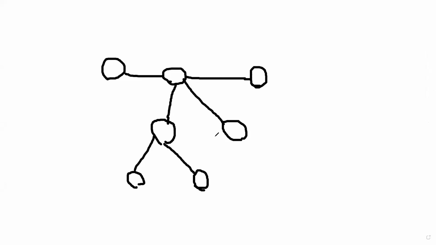Okay, this is a tree, and for the game to move, each player in each player's turn selects one leaf and then removes it. So if player one is in its turn now, it selects, for example, this leaf and then removes it along with its edge. Now we have only this tree, and then the second player removes this leaf, for example. Then the third player removes this leaf, and so on.